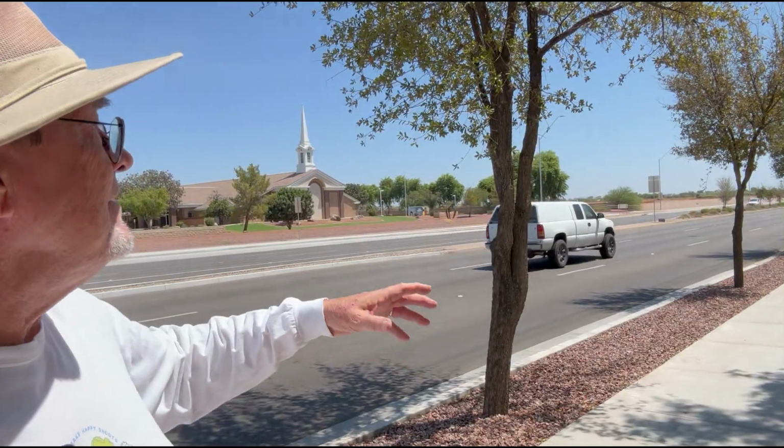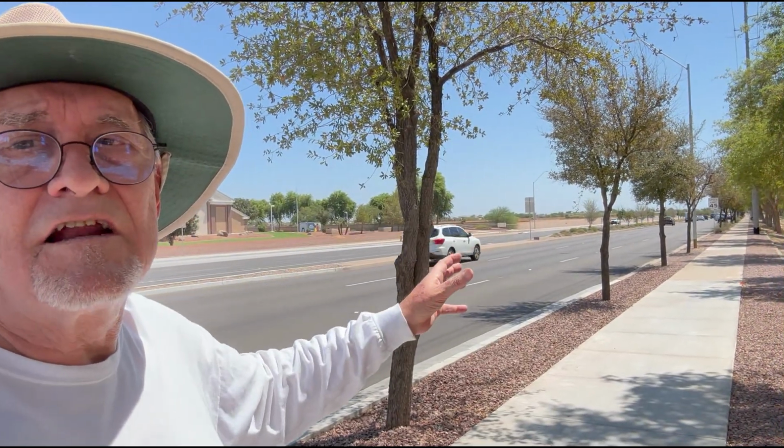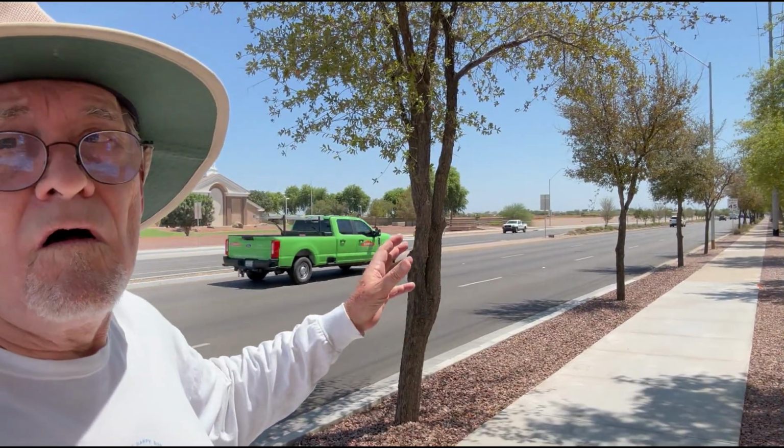These trees are stressed and they are stunted because of receiving less water than the trees in my yard. So trees will get stunted like that if they're not getting enough water, and so they stay small that way.